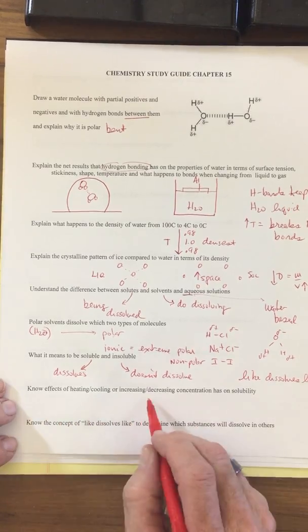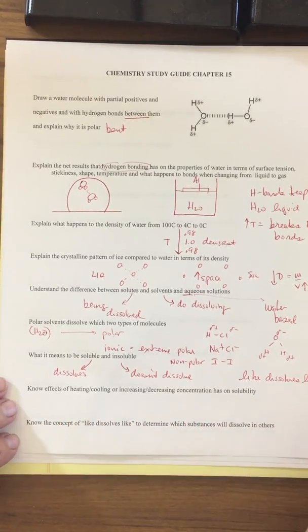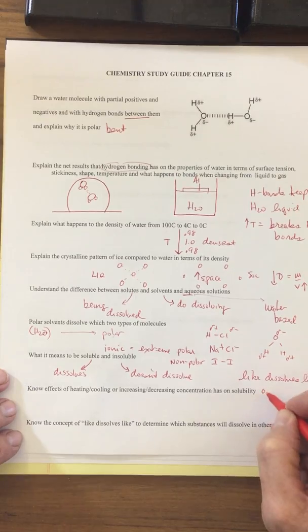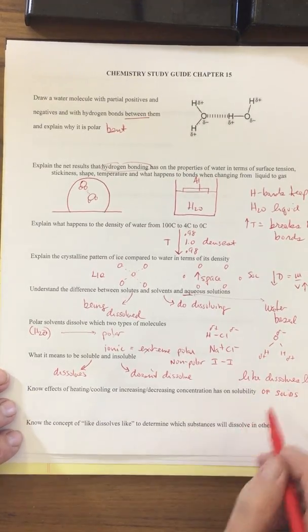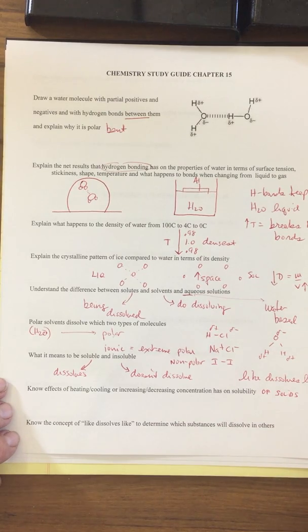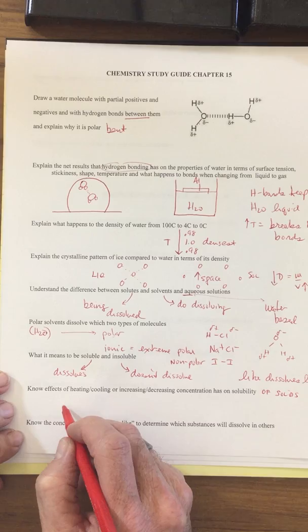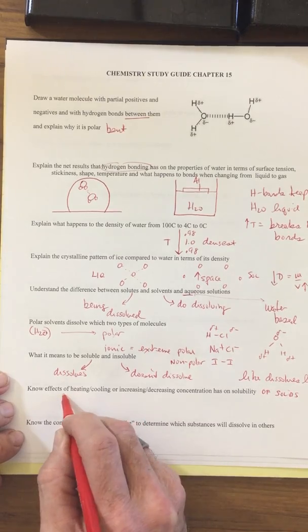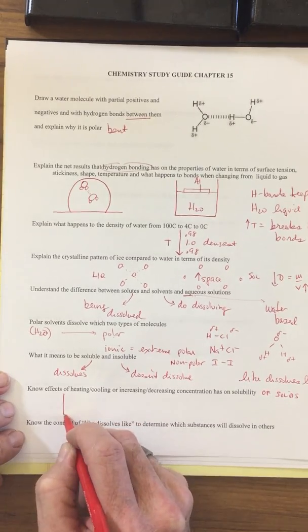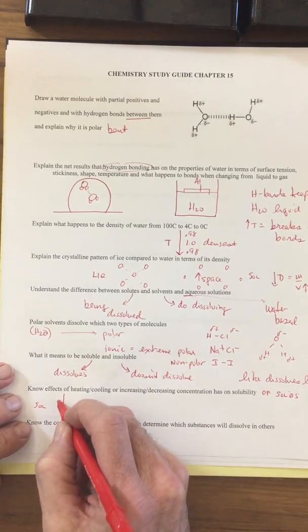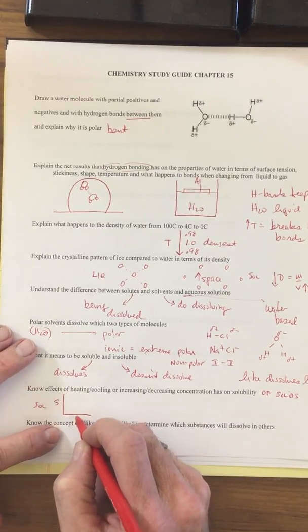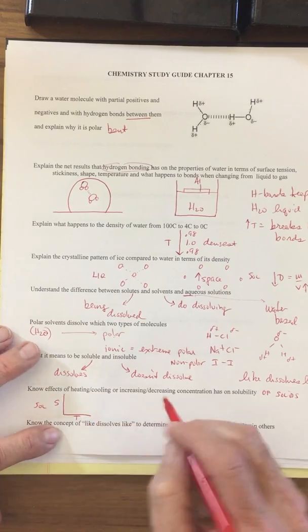Know the effects that heating, cooling, and increasing or decreasing concentrations have on solubility, and this is the solubility of solids. So let's make that clear right now. We're talking about the solubility of solids. If you have a graph, the graph would look like this. For solids, here is the solubility, and here is the temperature.